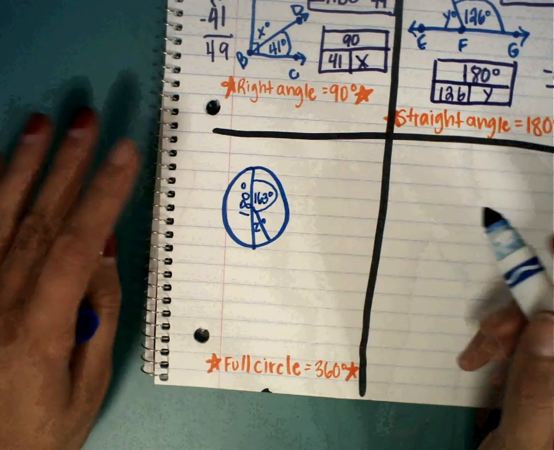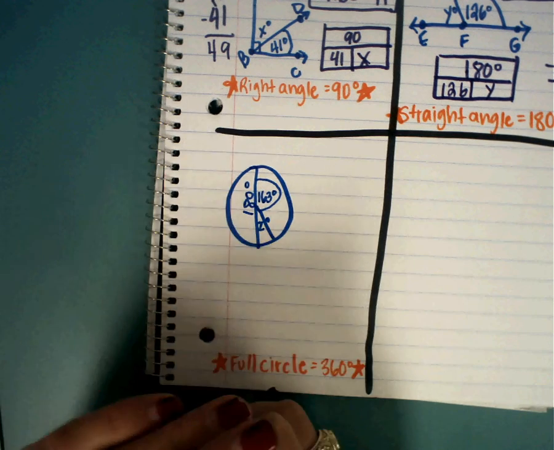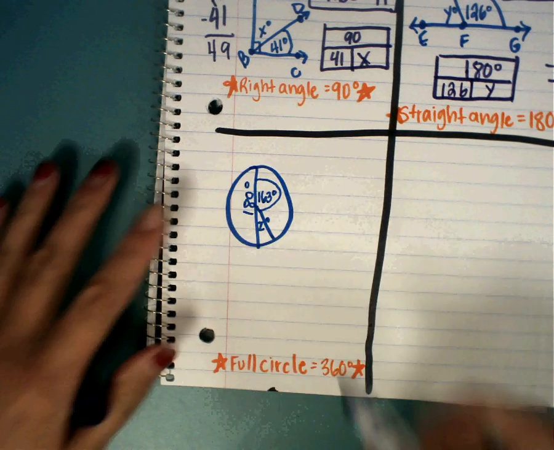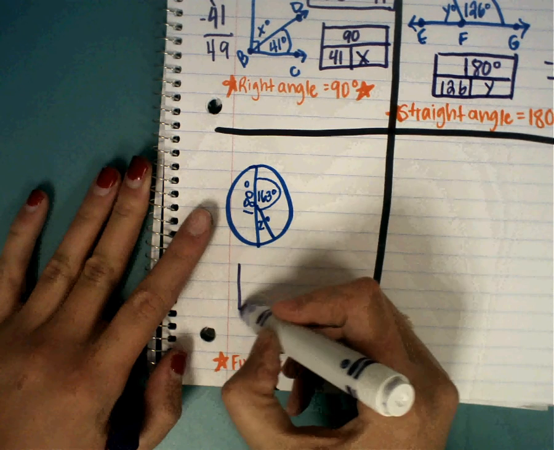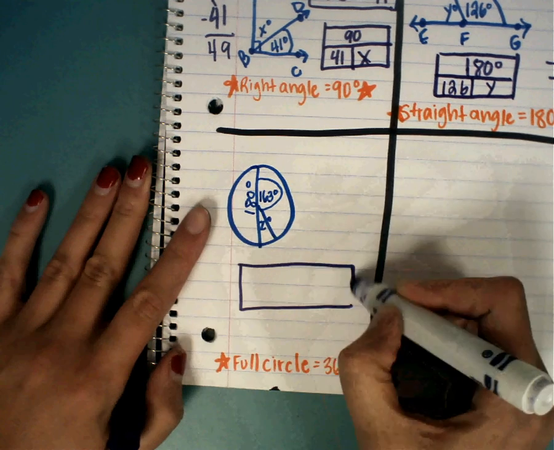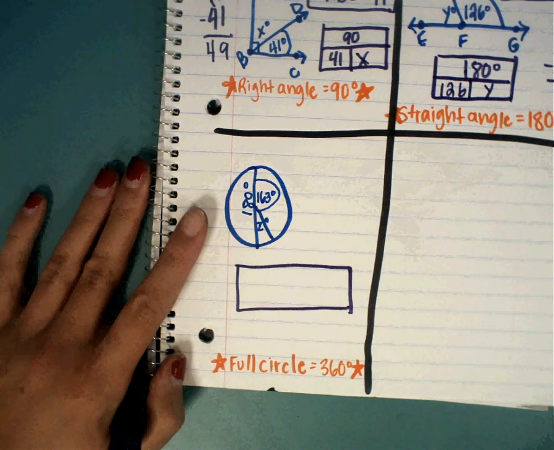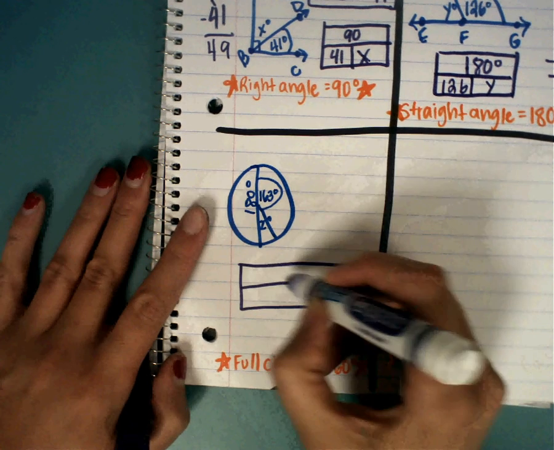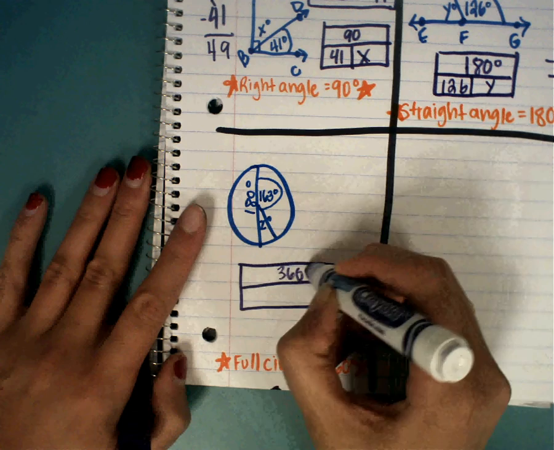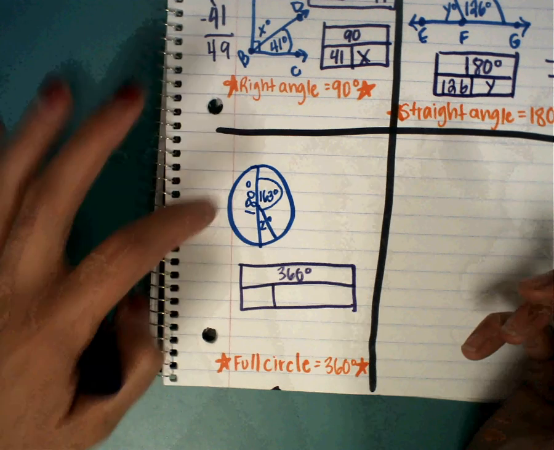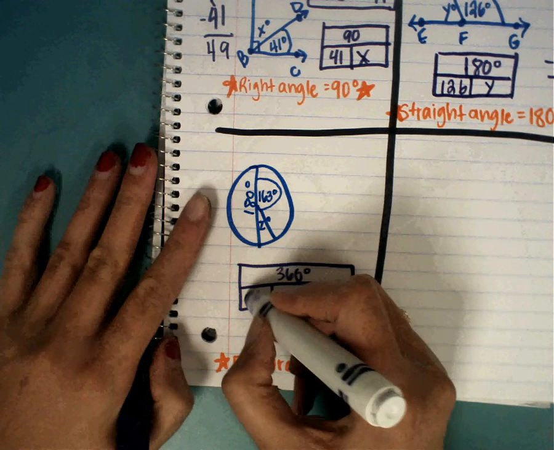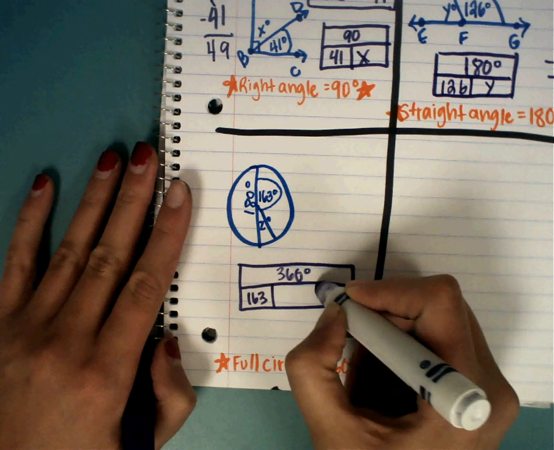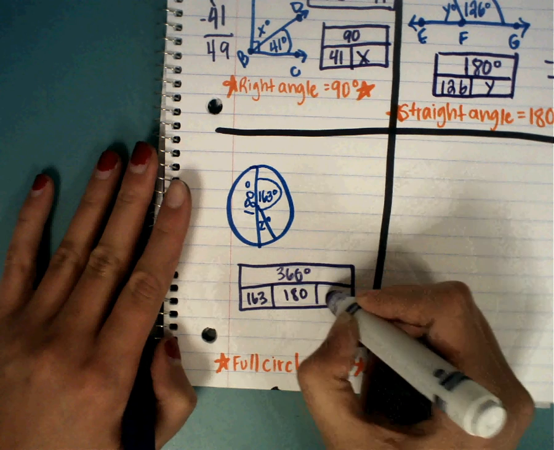So let's go ahead and just go right into our strip diagram. Okay, I know that my whole, what is it going to be all the way around? All the way around is 360, right? So that's going to be my whole, 360 degrees. And then I have three parts happening, right? I have this 163, I have 180, and I have Z.